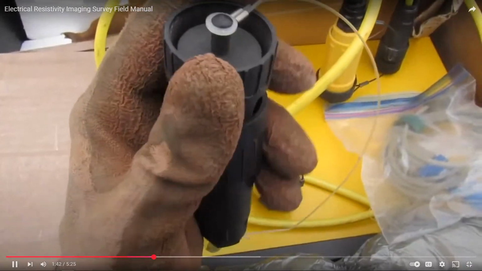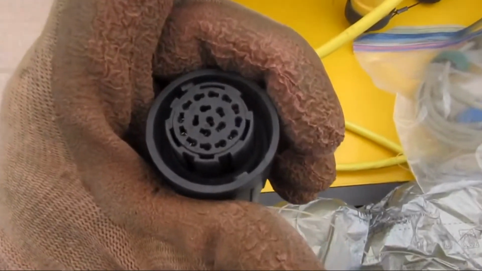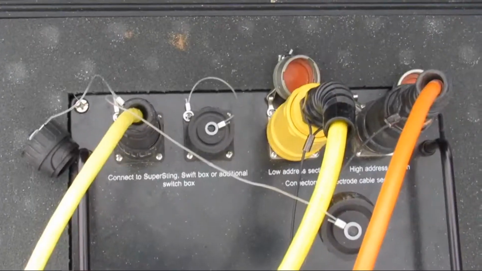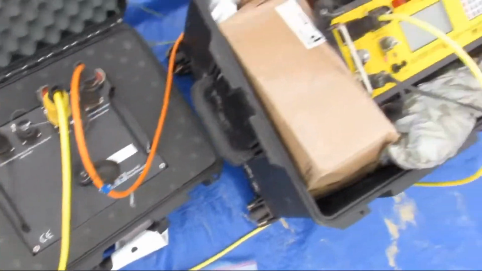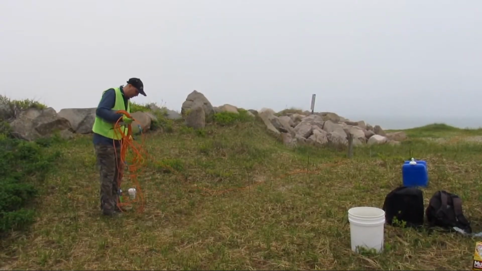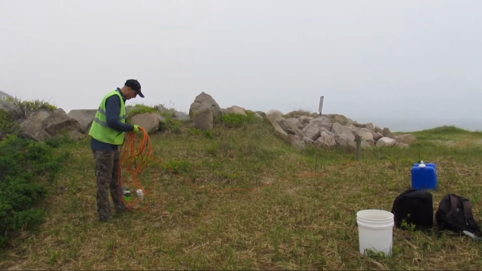Consult your SuperSting manual on which end of the cable is male or female. It's important to know before unraveling, as the ends need to be compatible when connecting to the machine. Now that our electrodes are placed, it's time to make them stationary and connect them to the cable.